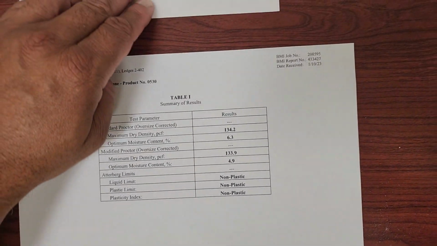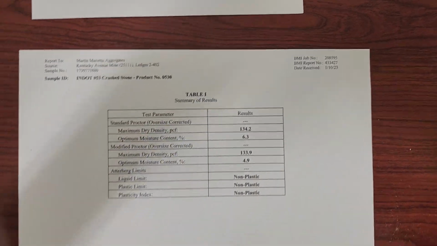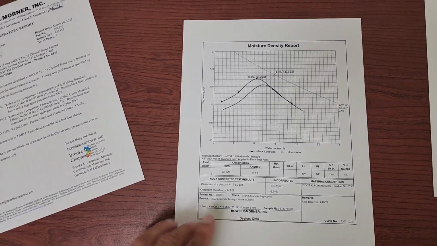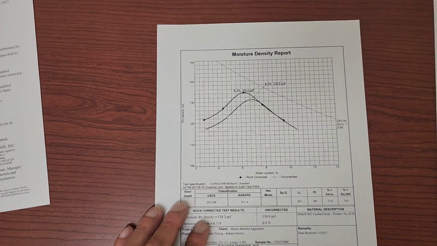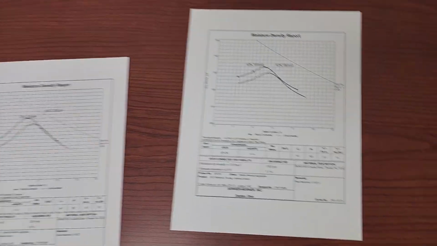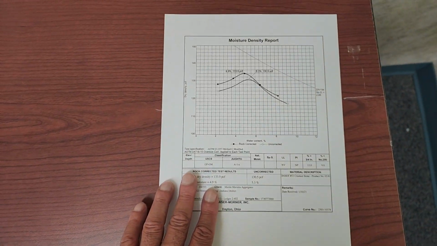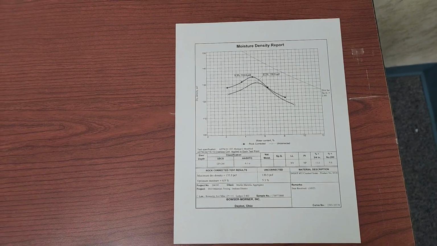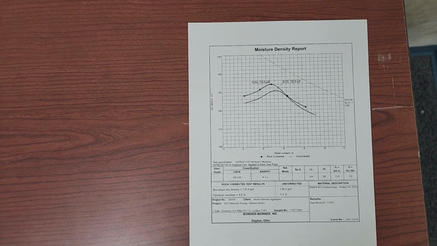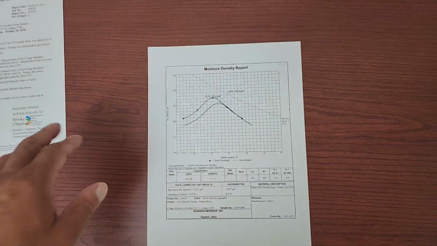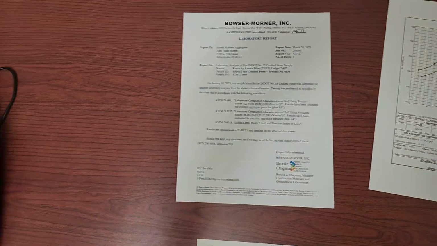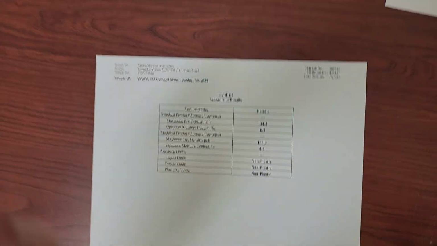When I actually went in and did the first chart, your first chart right here, this one right here is actually the standard Proctor. This is the standard Proctor, and this is your modified Proctor. Why? Because you see the shifts in the curves here. This is your moisture density report, and of course, this is your laboratory report. And right here, this is your summary.